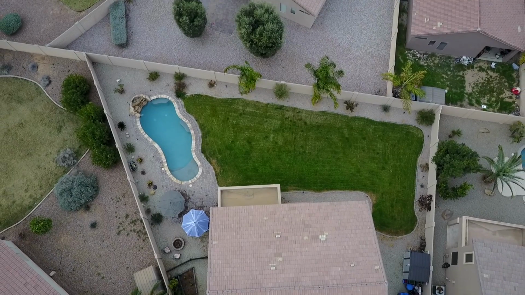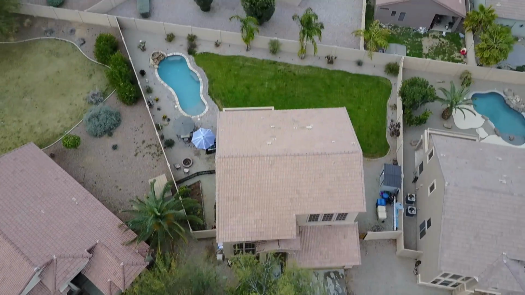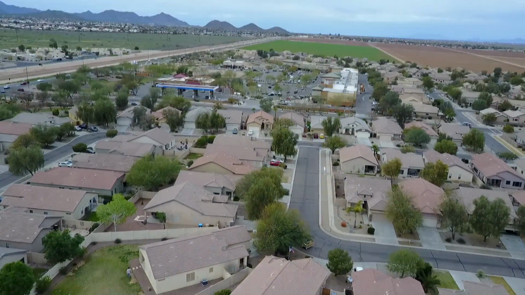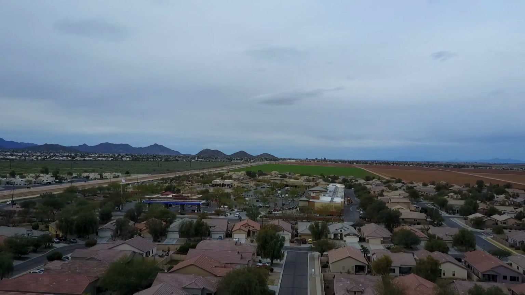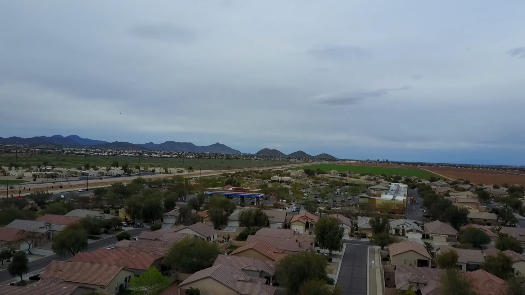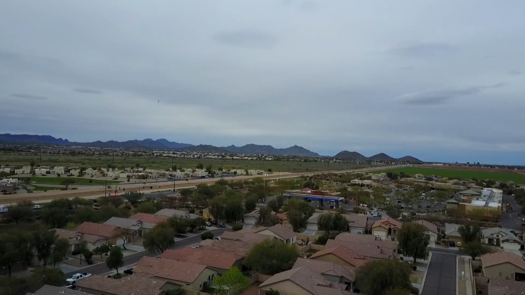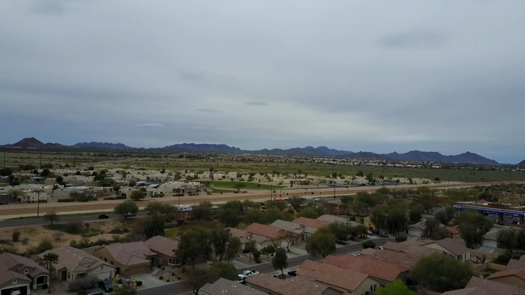When you get too far out and you see too much of the neighbors, it's a turnoff. So that's why I did that. There's no need to do shots like that. Anyways, I was coming down right here, and then I saw the mountain. So while I'm up there, I might as well get the 360 shot of the mountains. So that's what I did.